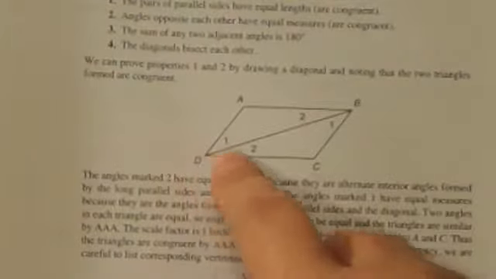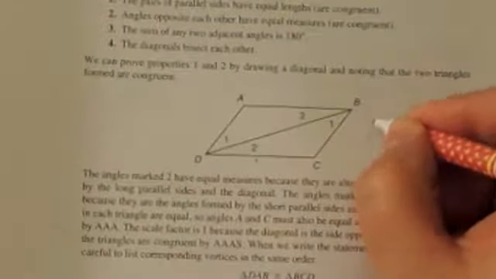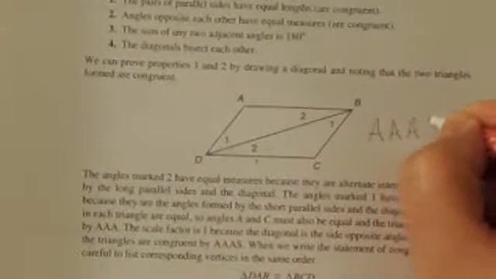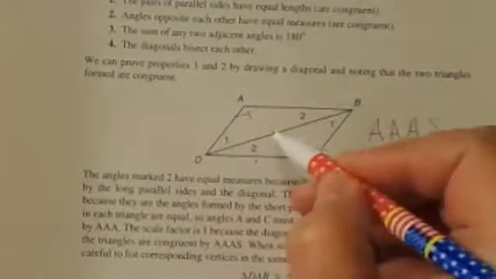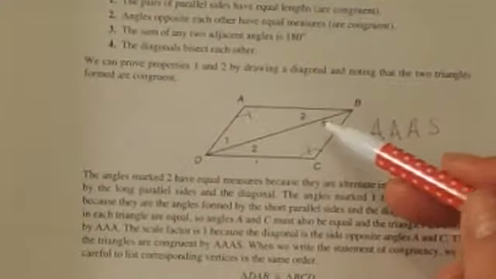So we have angle, angle, angle triangles, and they share this side. So we really have an angle, angle, angle, side pair of triangles. And we know, because we learned in an earlier lesson, that if we have angle, angle, angle, side, which means they have 3 equal angles and 1 shared side, that means that the triangles are congruent.